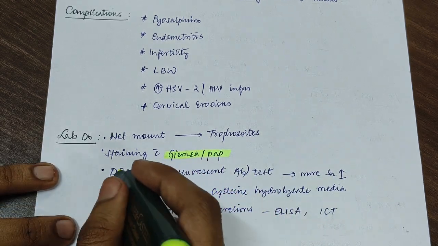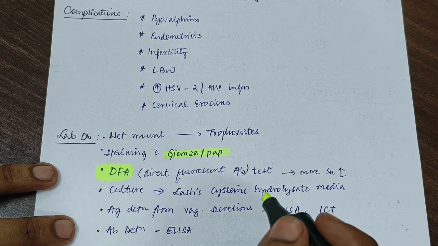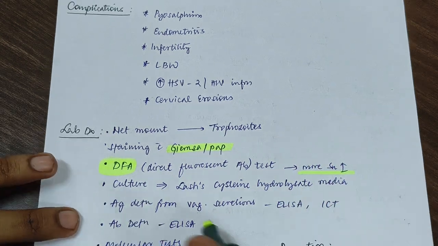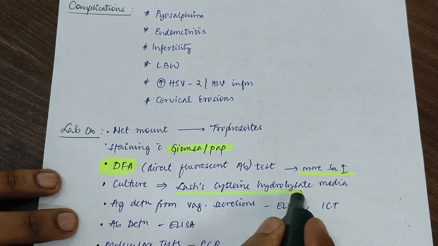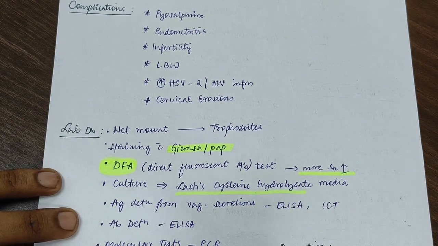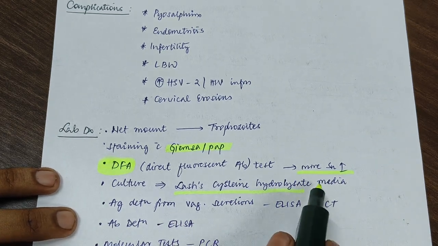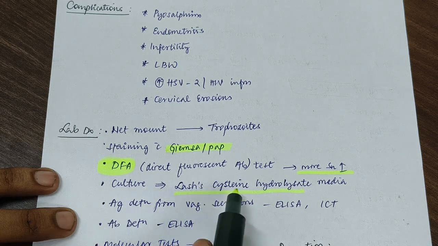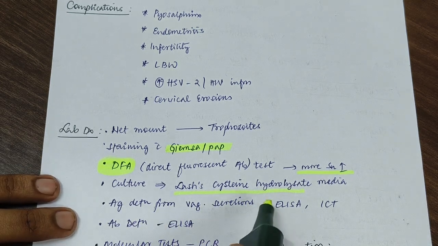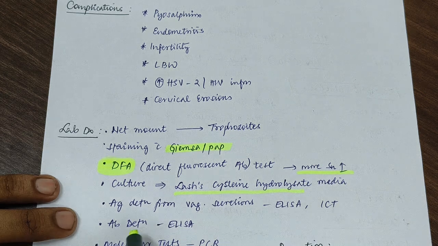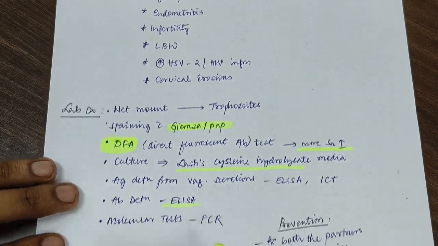Then you are going to detect it by direct fluorescent antibody. This is the most sensitive. Then culture is done on Lash's cysteine hydrolysate serum media. Antigen detection from the vaginal secretions using ELISA and immunochromatography, and antibody detection using ELISA.